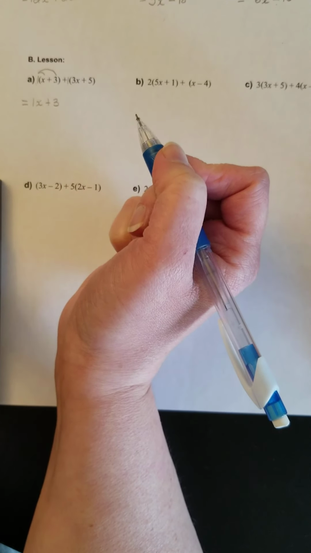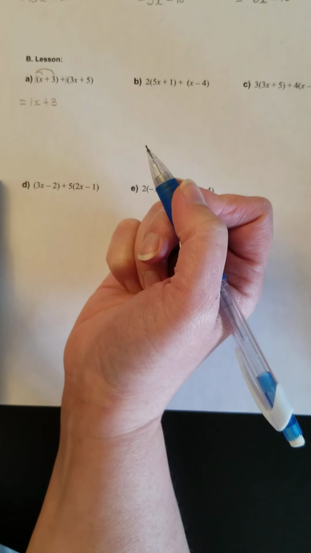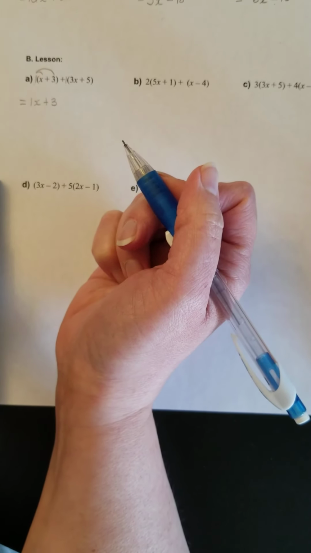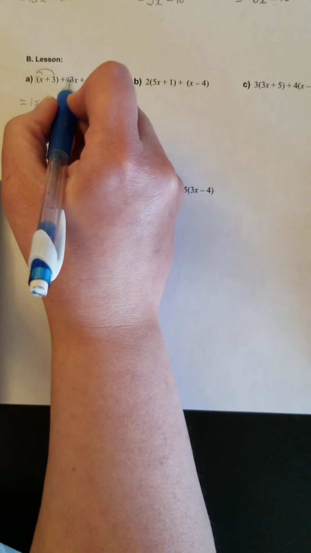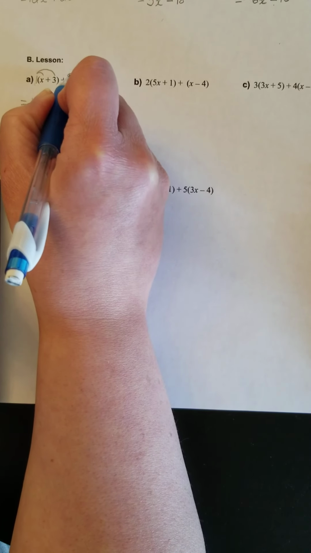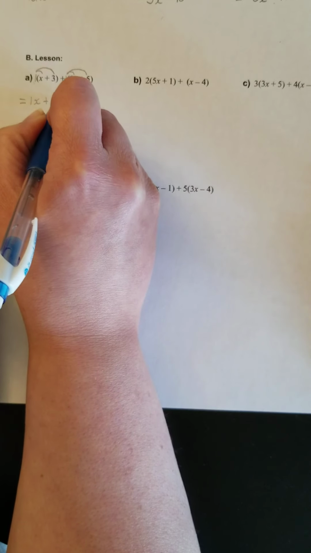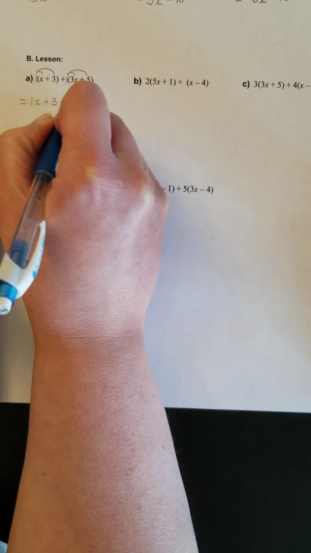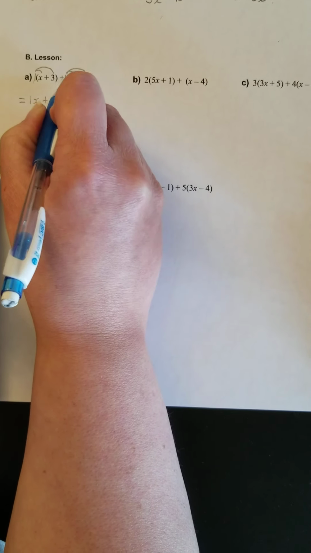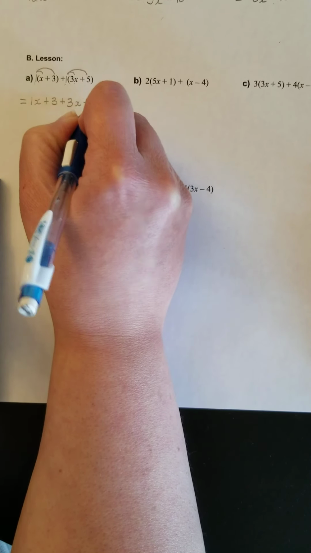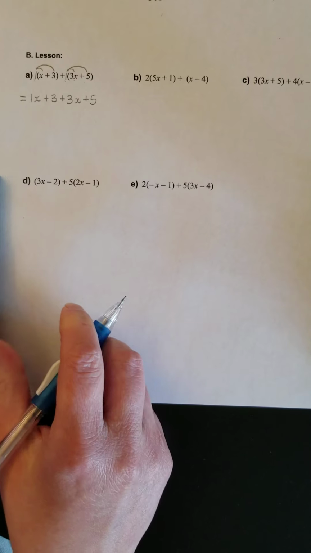And hopefully you guys maybe know or remember from elementary school, if you multiply anything by 1, it doesn't change. It's always just itself. And that's going to be the case in the second bracket here too. 1 times 3x. Both of those are positive, so I get positive 3x. And 1 times positive 5 is plus 5.